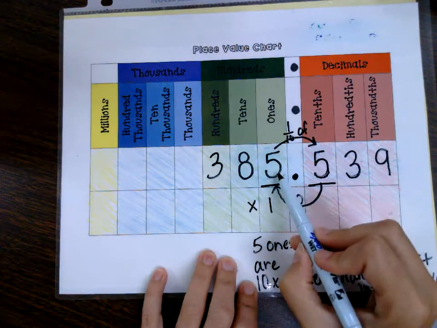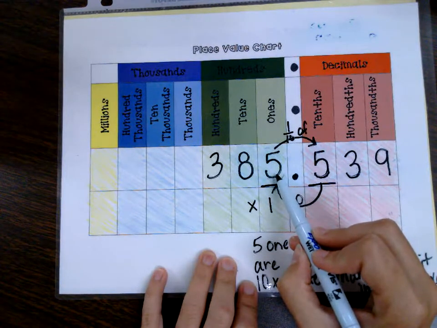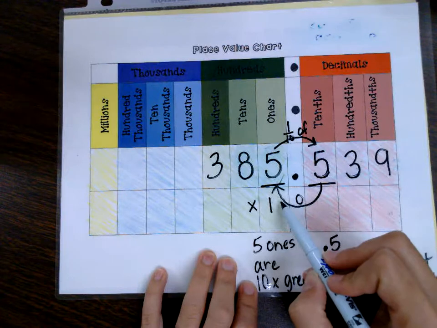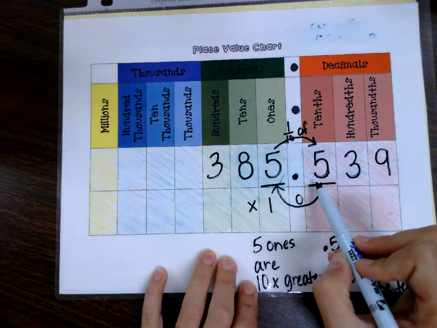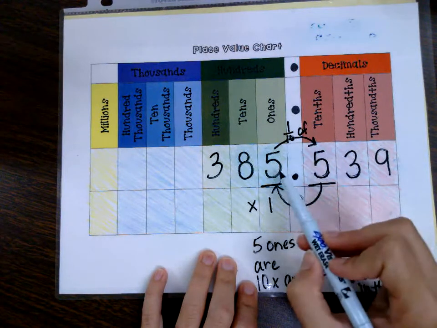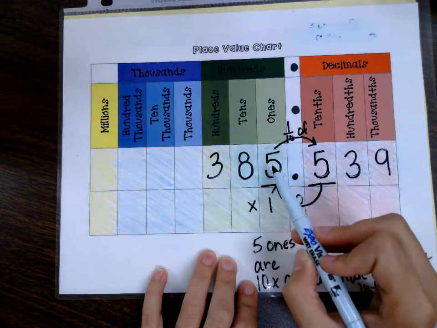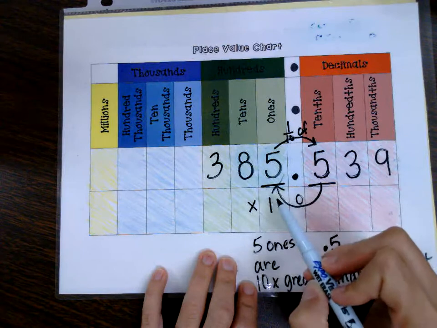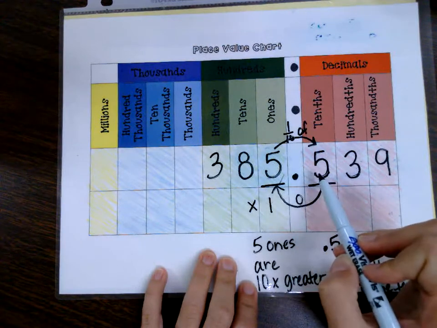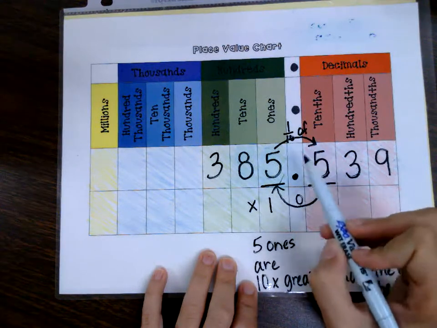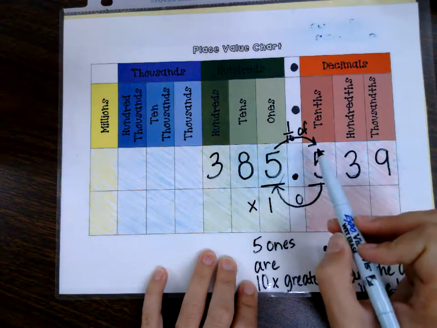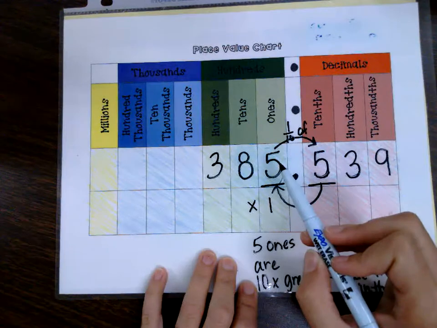The value of the 5 in the ones place is 5. The value of the 5 in the tenths place is 5 tenths. 5 ones are 10 times greater than 5 tenths. Or you could say 5 ones right here is the greater amount. It's 10 times greater. If I go the opposite direction, I know right here 5 tenths is 1/10 of 5 ones.